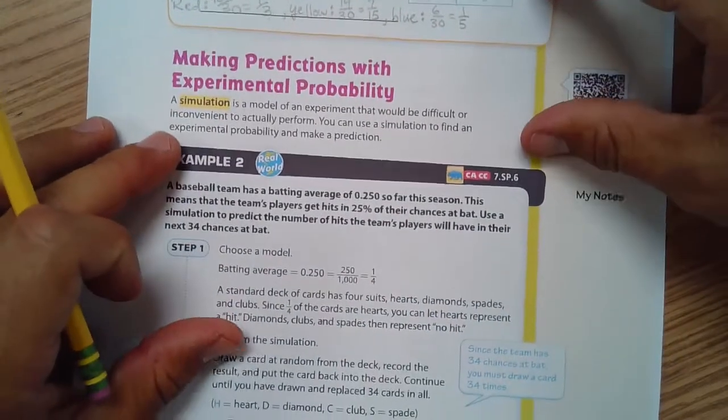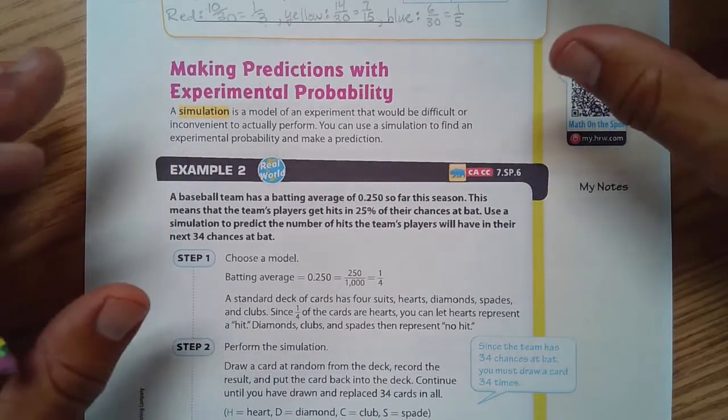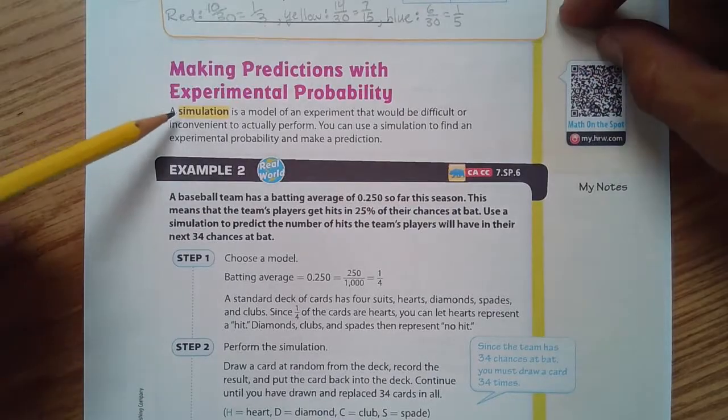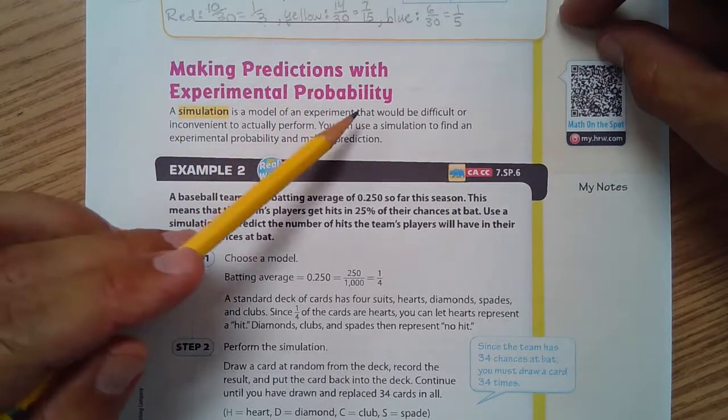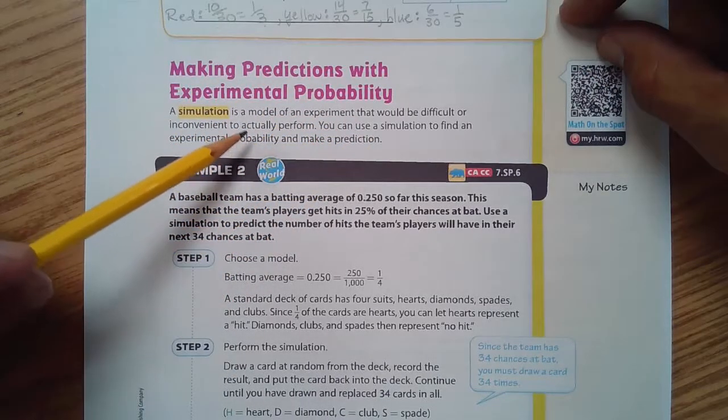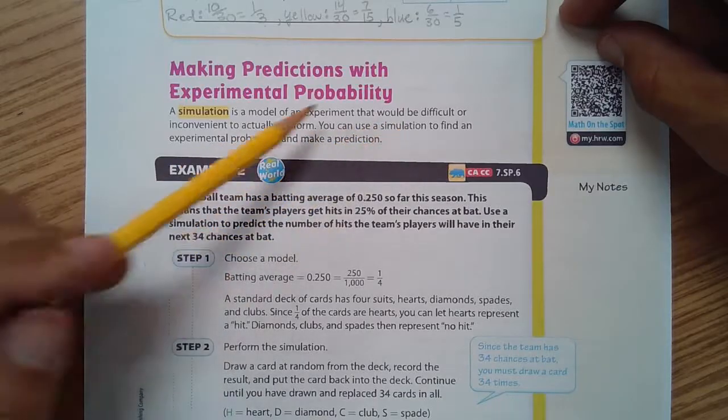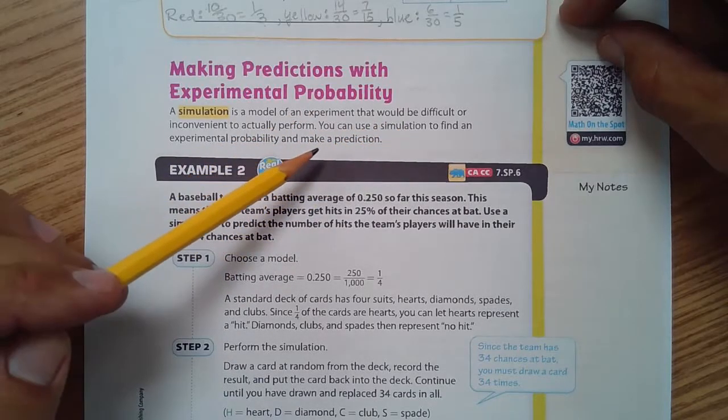Next, we're going to make predictions with experimental probability. A simulation is a model of an experiment that would be difficult or inconvenient to actually perform. You can use a simulation to find an experimental probability and make a prediction.